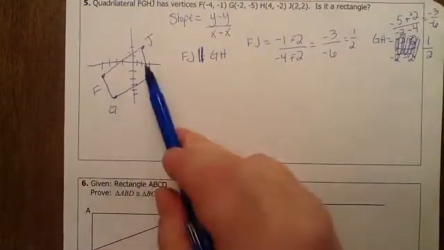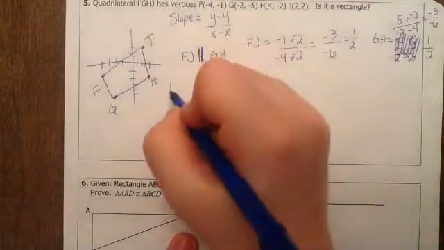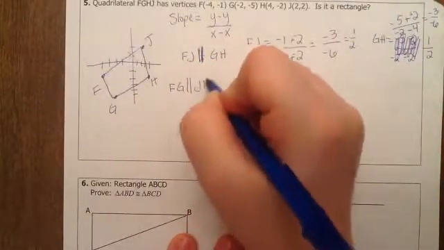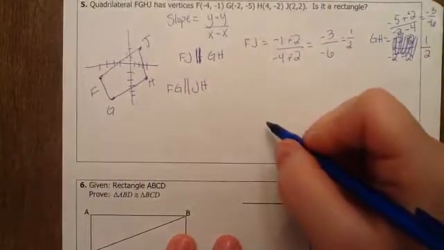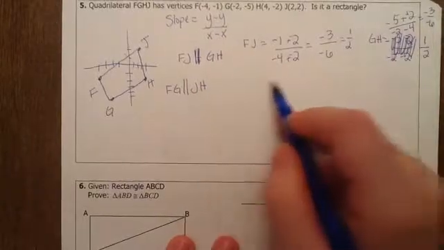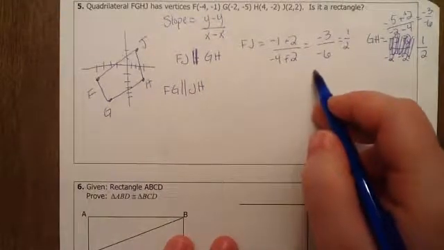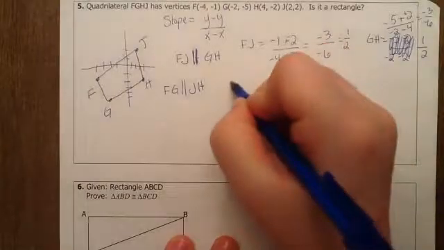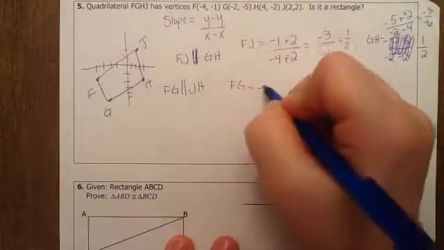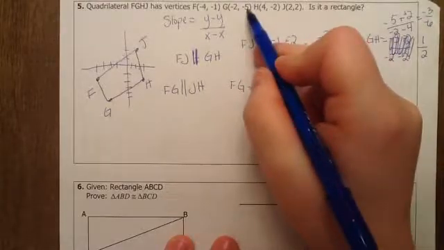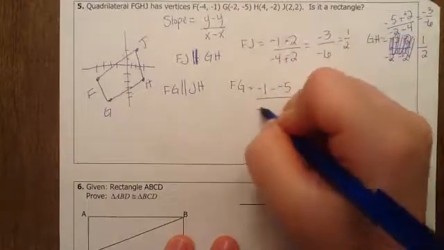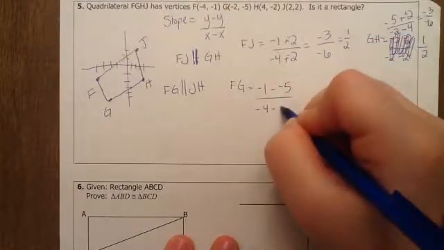Next, you need to check, are these two parallel? So I need FG parallel to JH. You need to check that and see what those two slopes are. So FG, -1 minus -5, -4 minus -2.